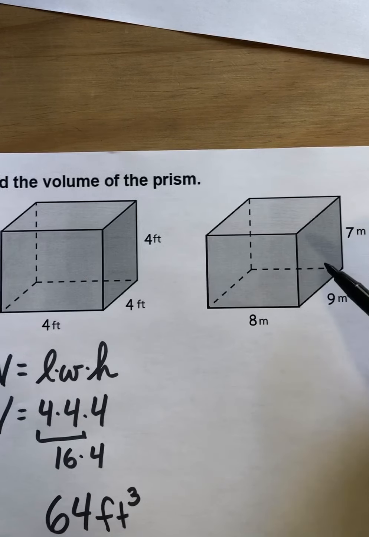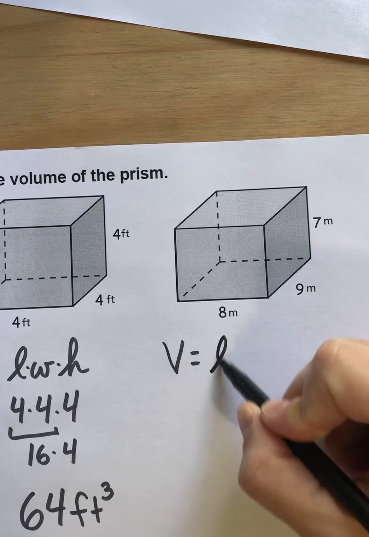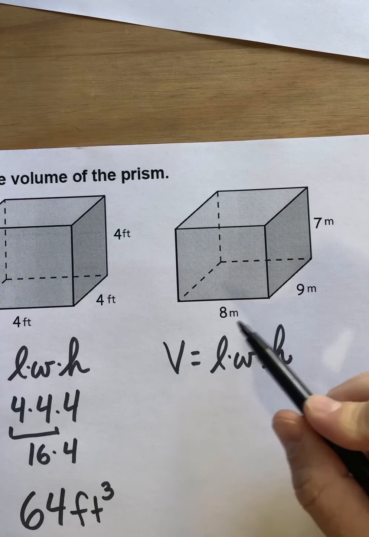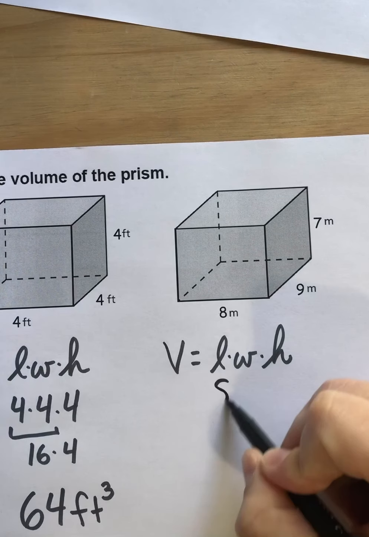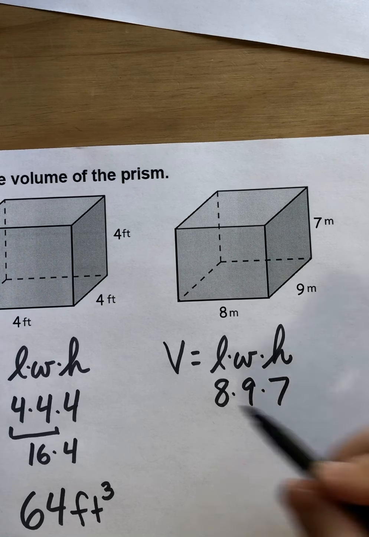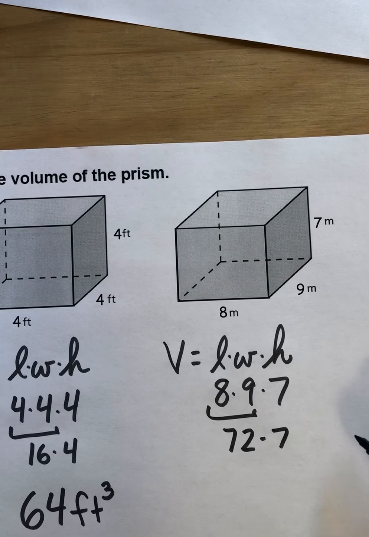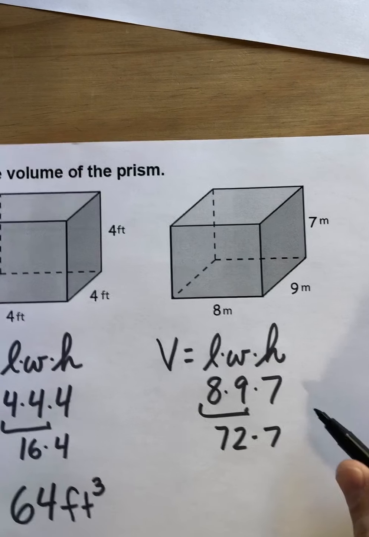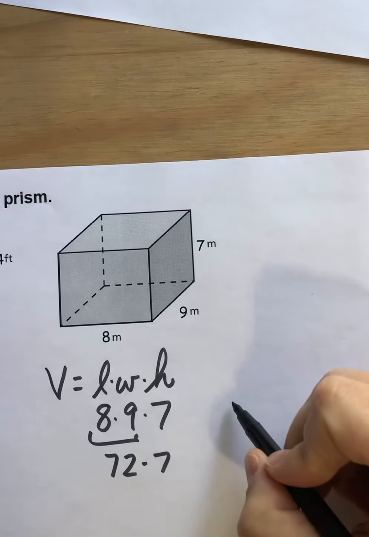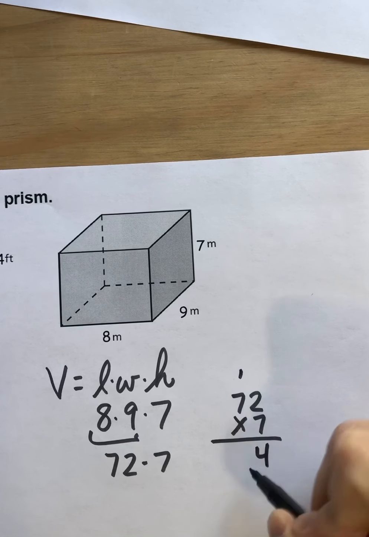So this very similar problem right here, we're going to use that same formula. Volume equals length times width times height. And we're going to substitute our length, width, and height. And so 8 times 9 times 7. Now this one's not going to be quite as easy to solve in our head. So 8 times 9 is a basic fact, 72. But 72 times 7, that's not one most people know. We're going to actually have to show our work on that. 72 times 7. And here we go.